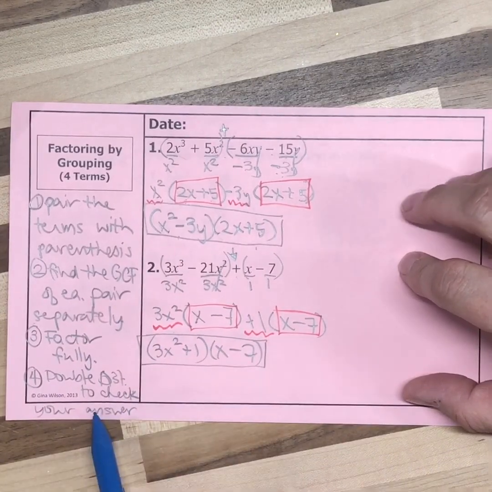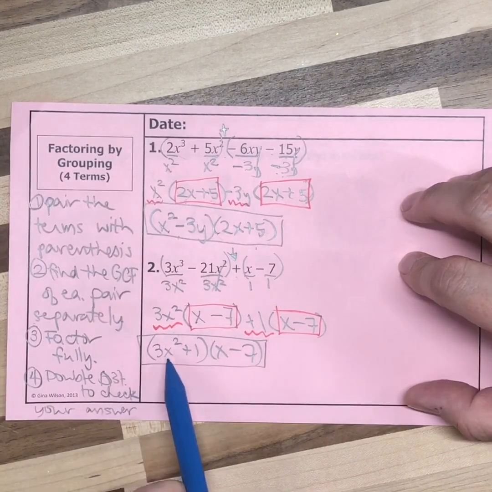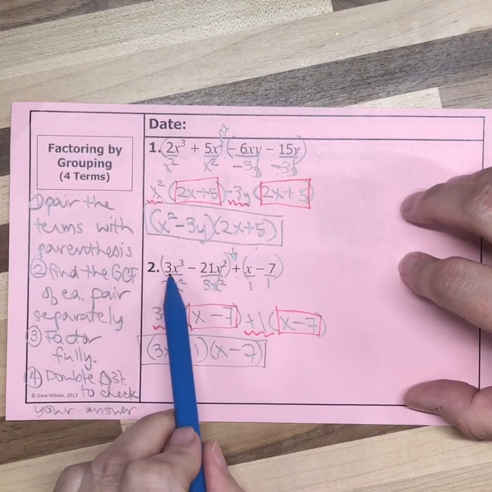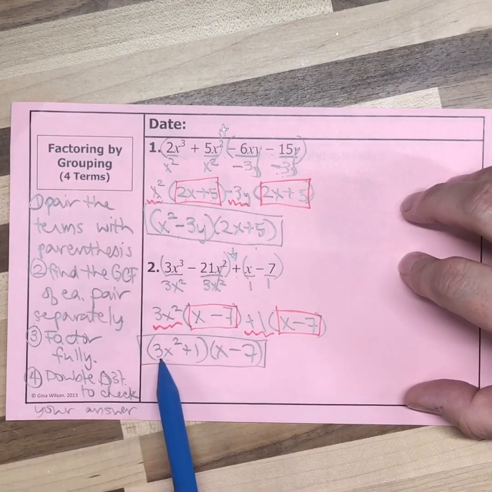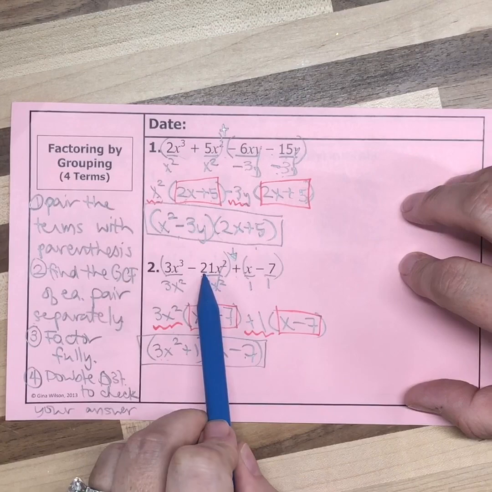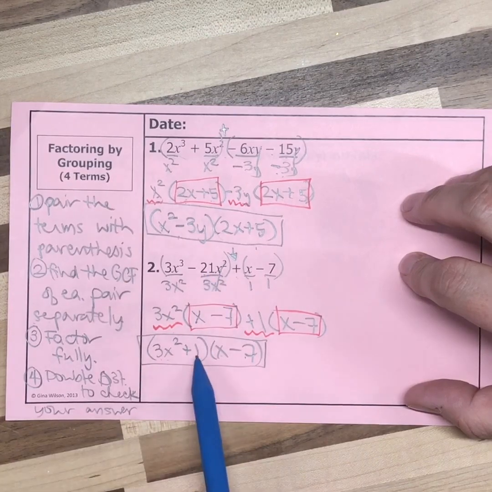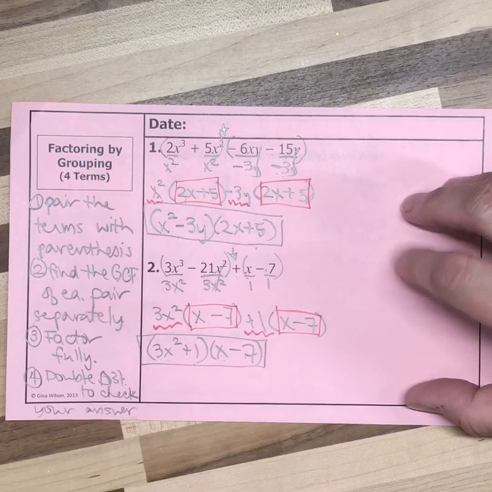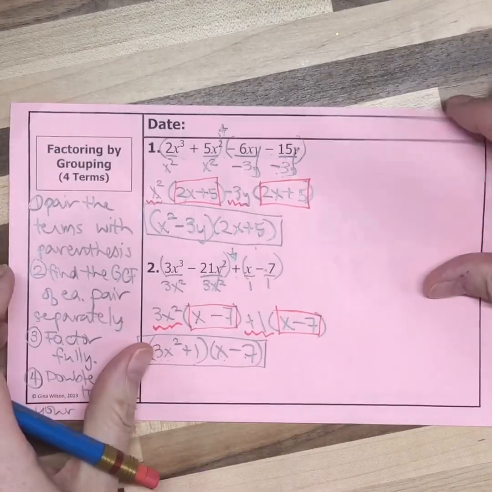And you just do your double distribution to check. So 3x squared times x is 3x cubed. 3x squared times minus 7 is minus 21x squared. 1 times x is x, and 1 times minus 7 is minus 7. So it works out.